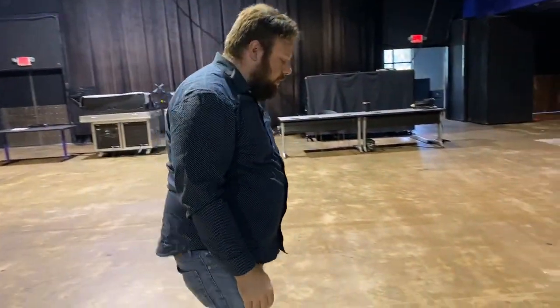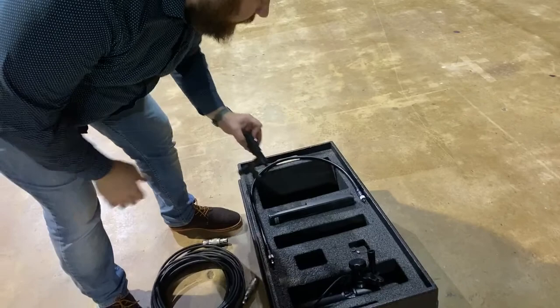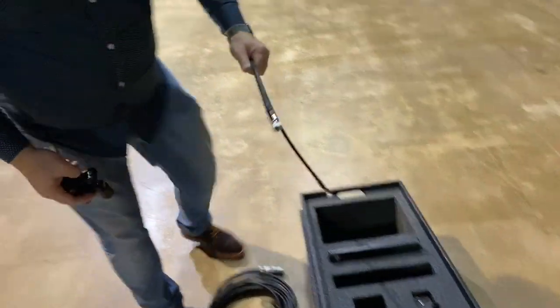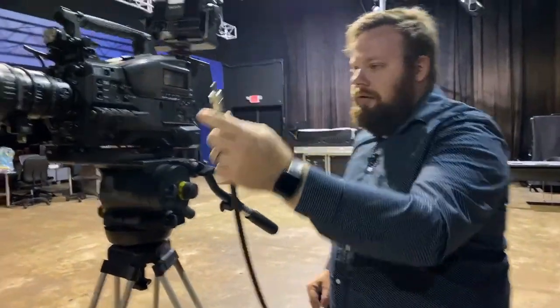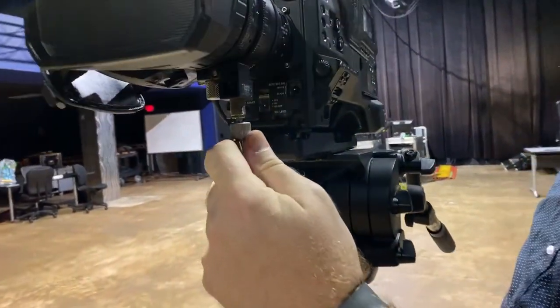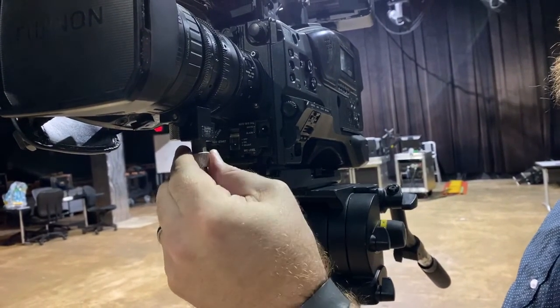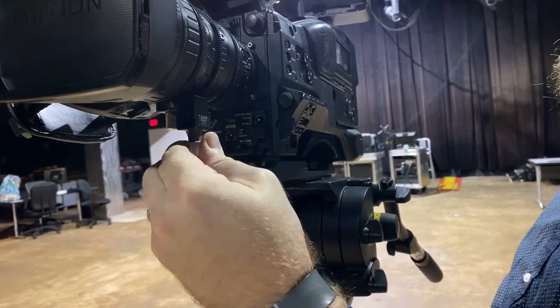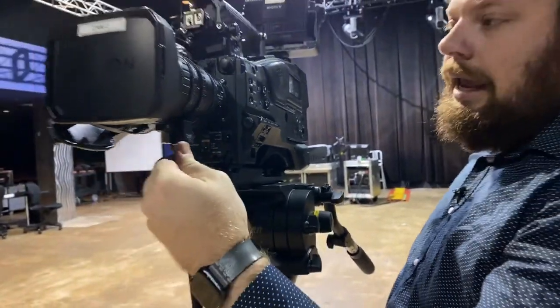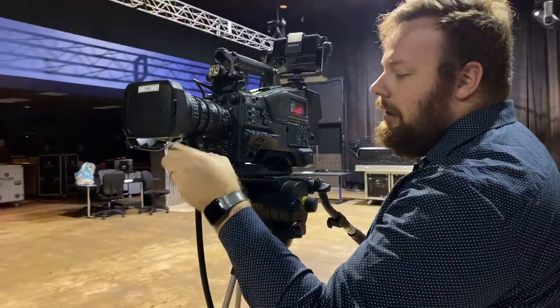Next, we'll do the zoom control, the focus control, excuse me. Same thing as in the cameras in Live 2. It's the same lens, same everything. Your focus control and your zoom control are all based upon your lens. So if I had a Canon lens, they would look a lot different than this.